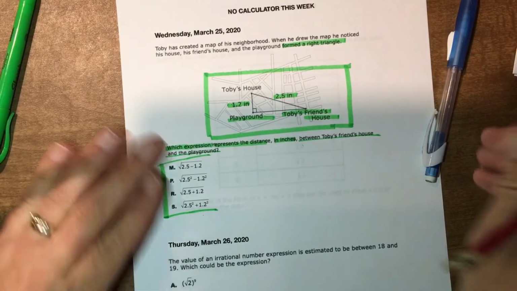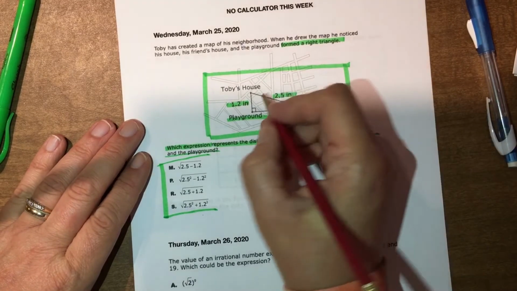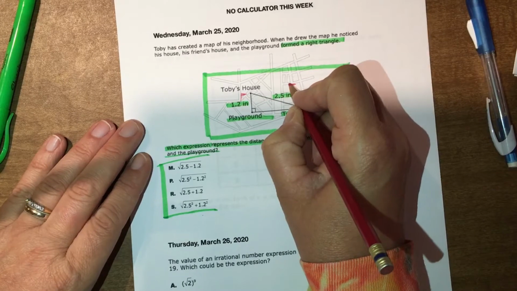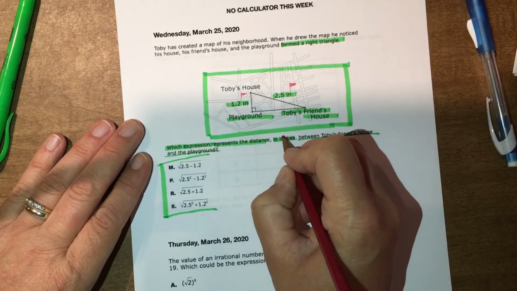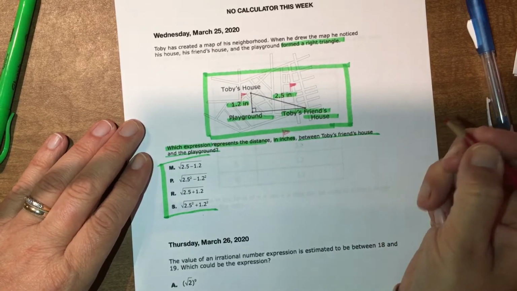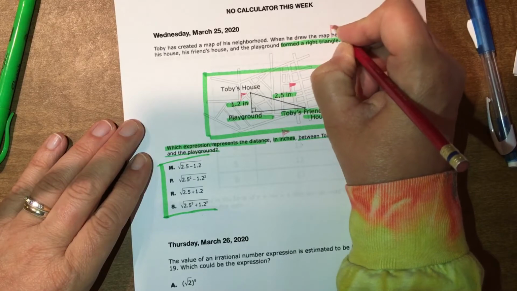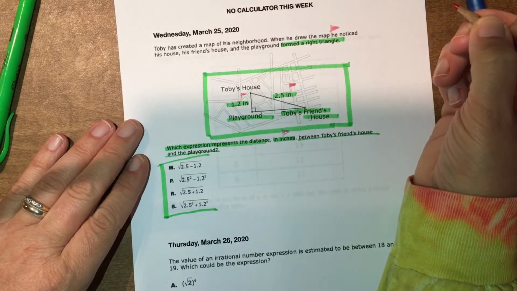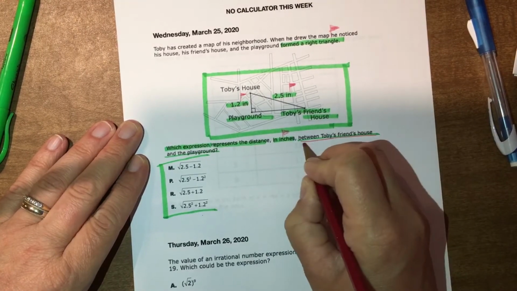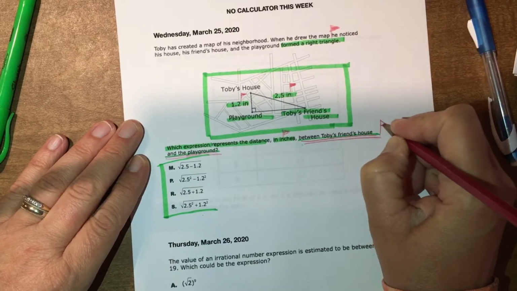Red flags, places where I need to be sure that I pay attention, would be the fact that both of these measurements are already in inches, and that's how they ask us for the answer. Right triangle. And then again, between Toby's friend's house and the playground.